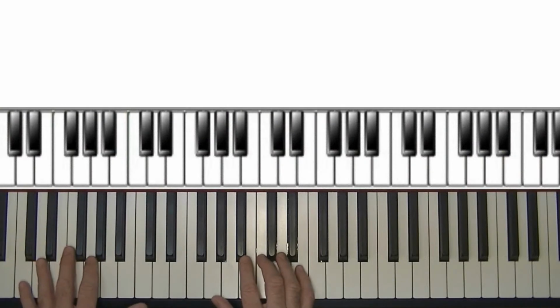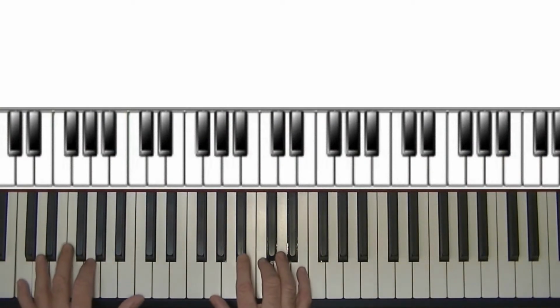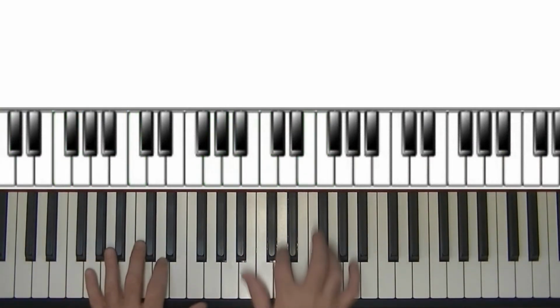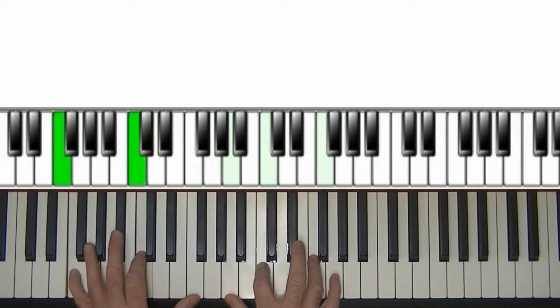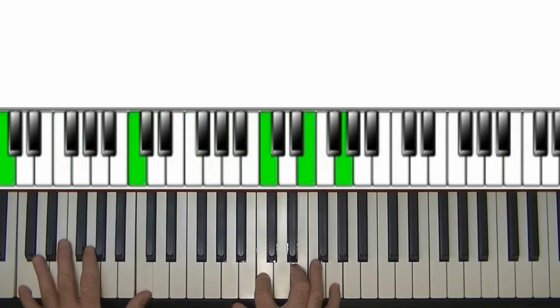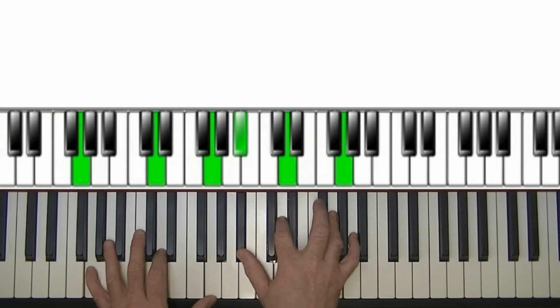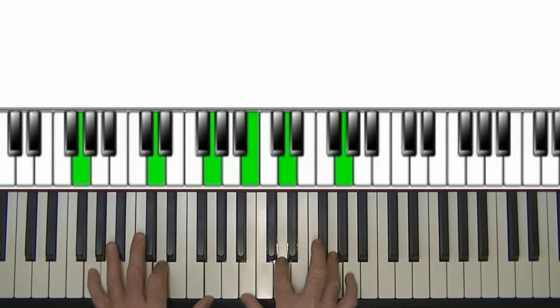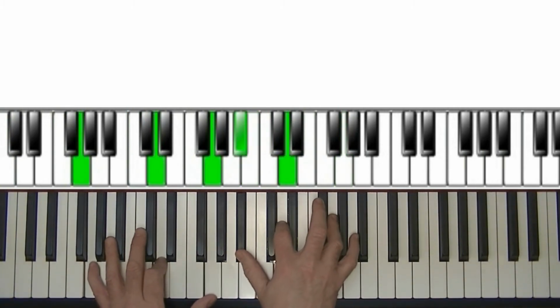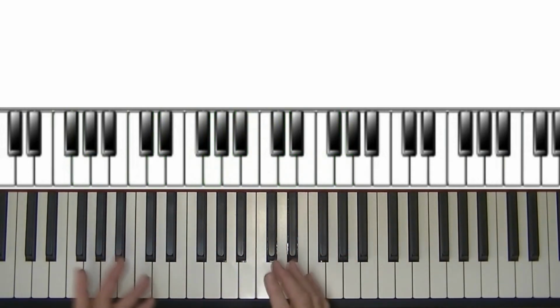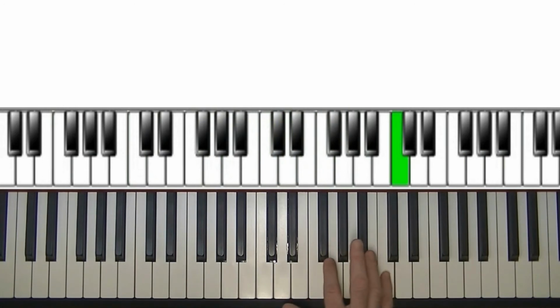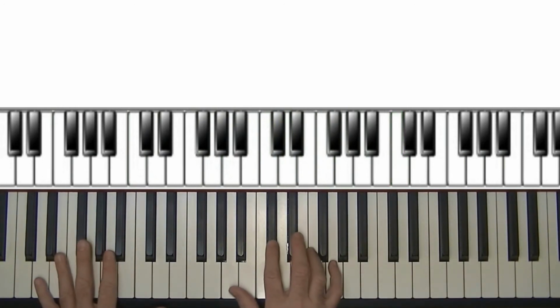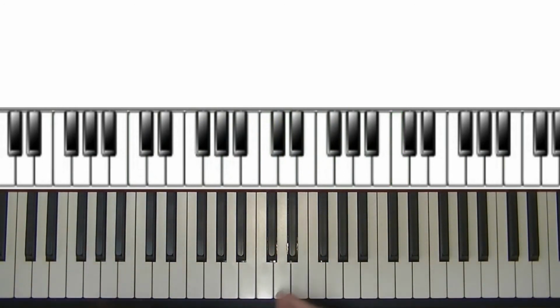Okay, so looking at the borrowed parallel minor chord. All right, we used, instead of G major, we used G minor. All right, we borrowed that from the C minor scale. Okay, so we're borrowing that parallel minor chord, and that adds interest.